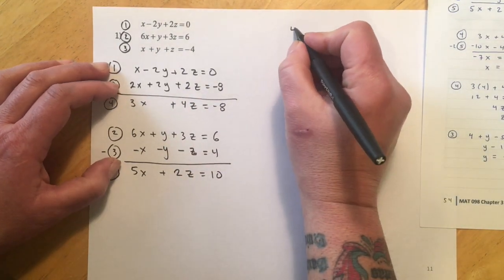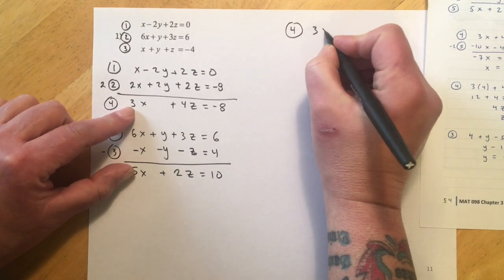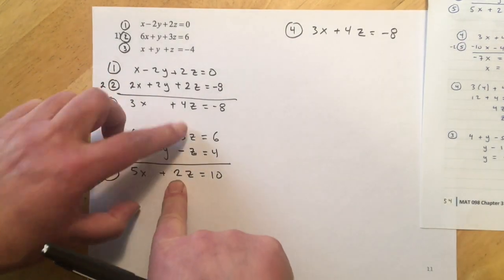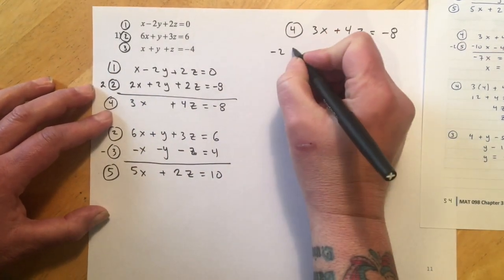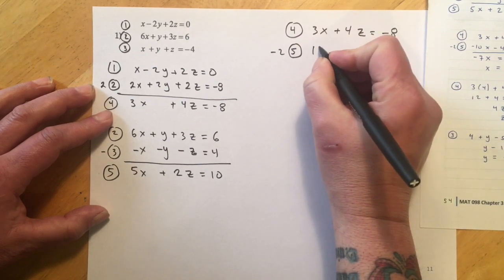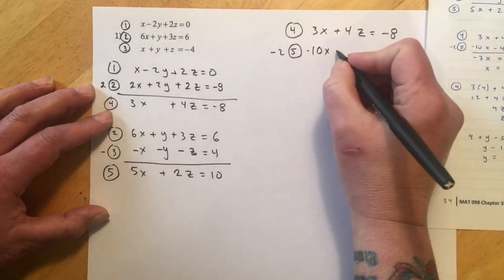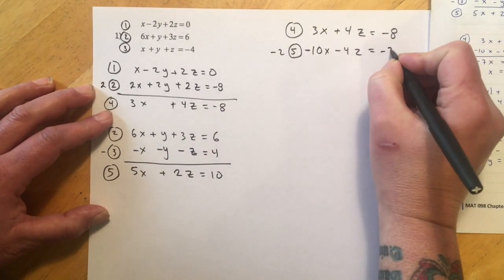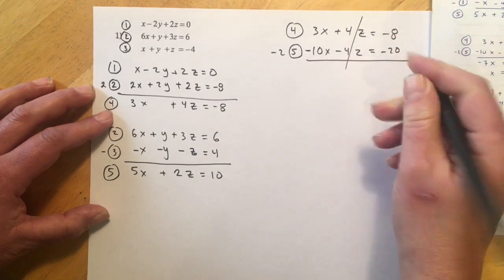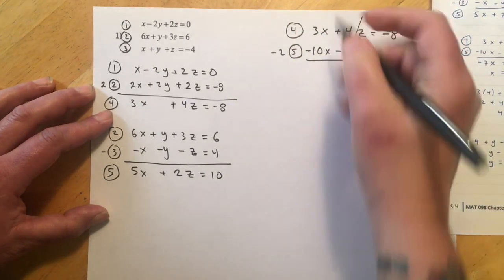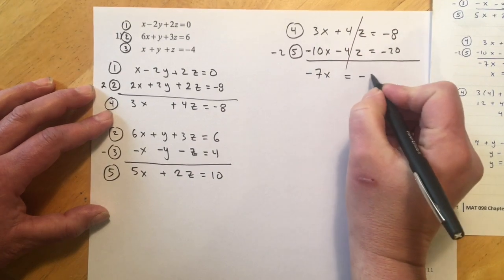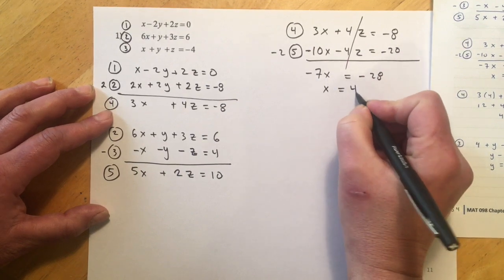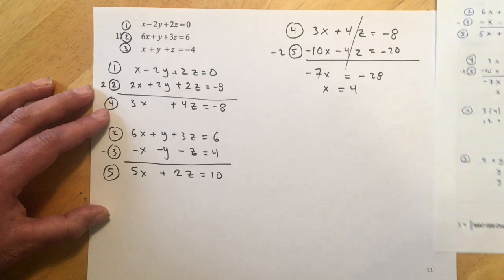So I'm going to go equation 4, which is right here. And then I'm going to go -2 times equation 5. So it's going to be -10x minus 4z equals -20. And now I can eliminate these. This is just like what we did in 3.1. And then I got -7x equals -28. Divide the 7 over and get x equals, and that'll be double negative, so +4. So now I got my first solution.